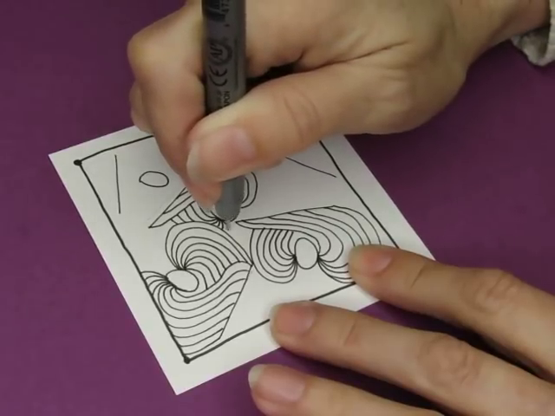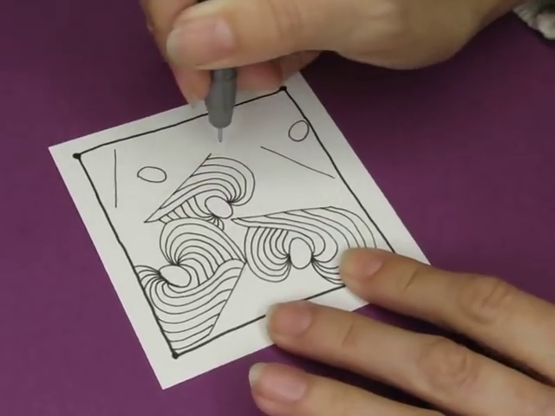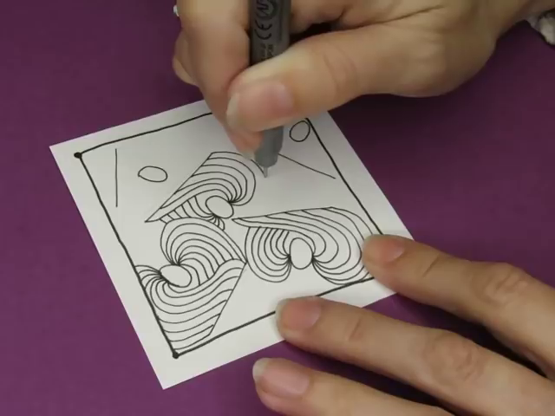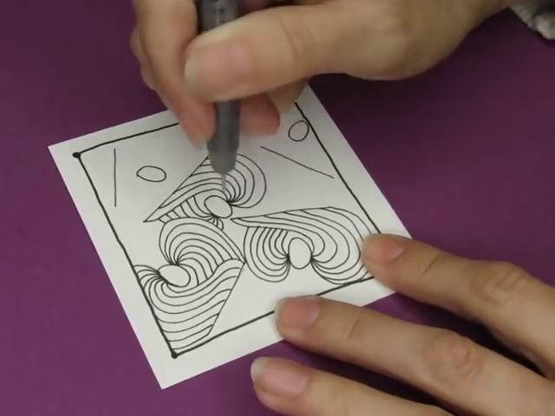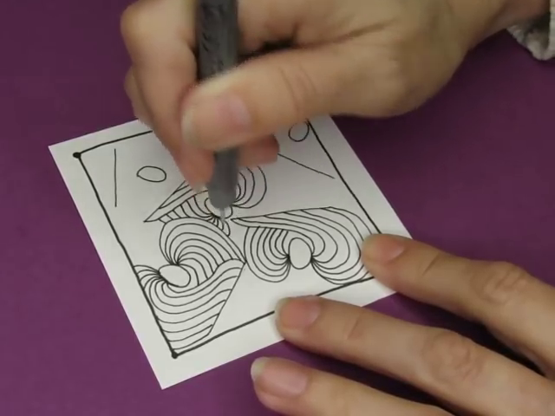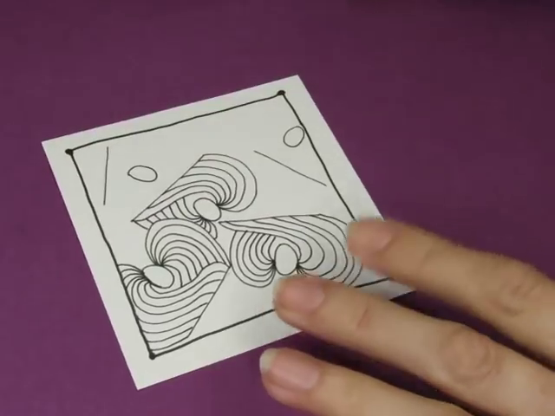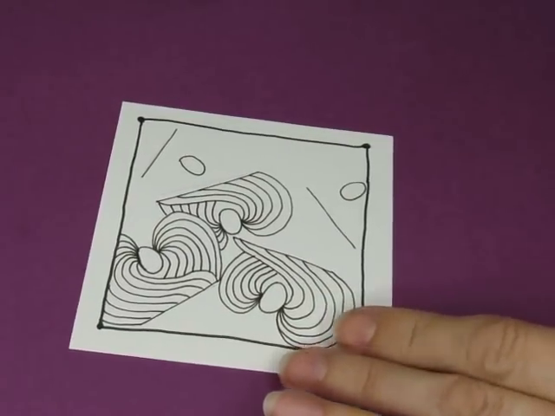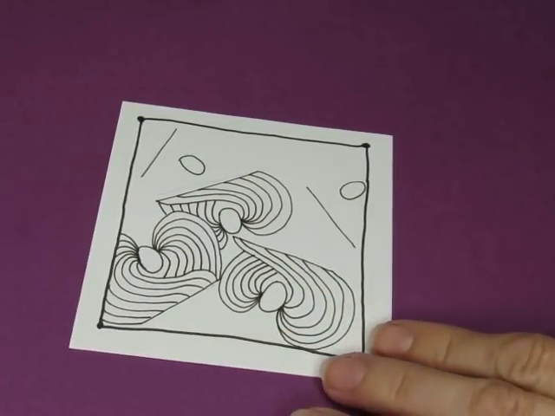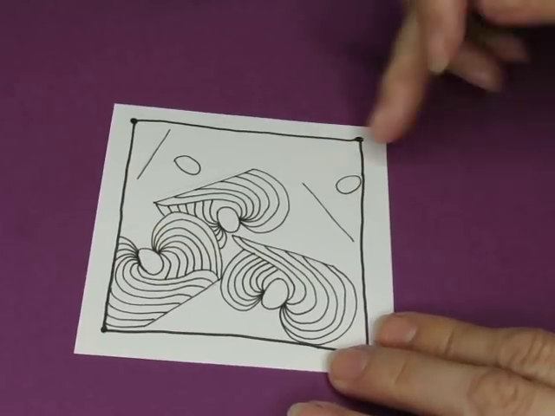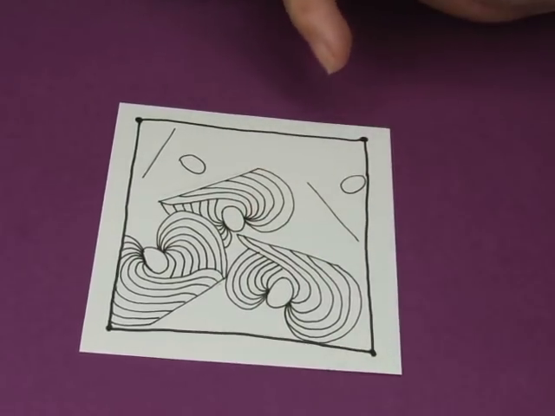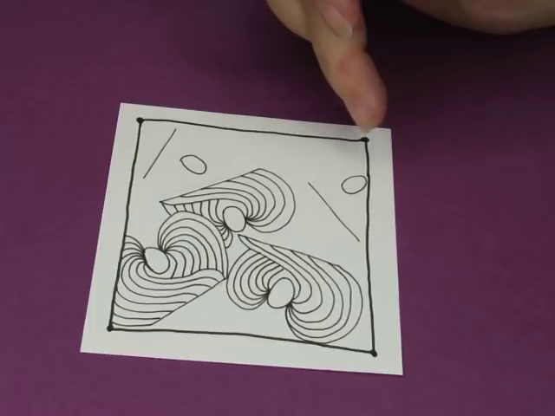This is really kind of a cool pattern. The overlapping, that worked pretty well. That's the only one that's going to end up actually being overlapped.